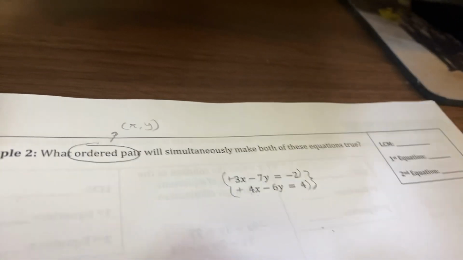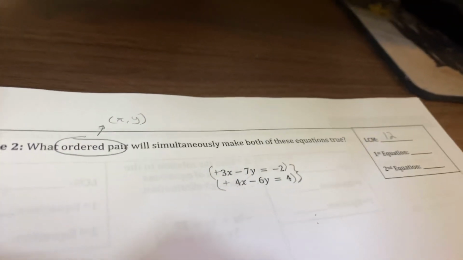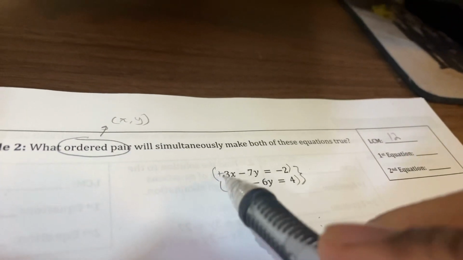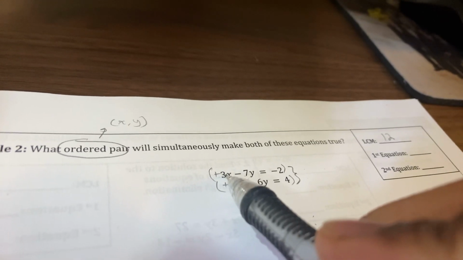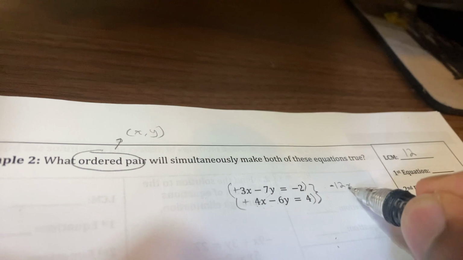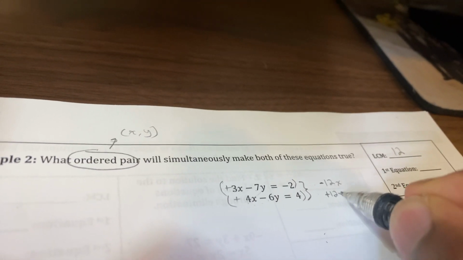So 3 times 4 is going to give me what? 12. So my LCM is going to be 12 because that's the easiest, most efficient number to work with, right? But I'm going to want one of these to be negative 12. It could be the top or the bottom. I'm going to choose the top equation to have negative 12x, which means I want the opposite of that, which is going to be positive 12x.